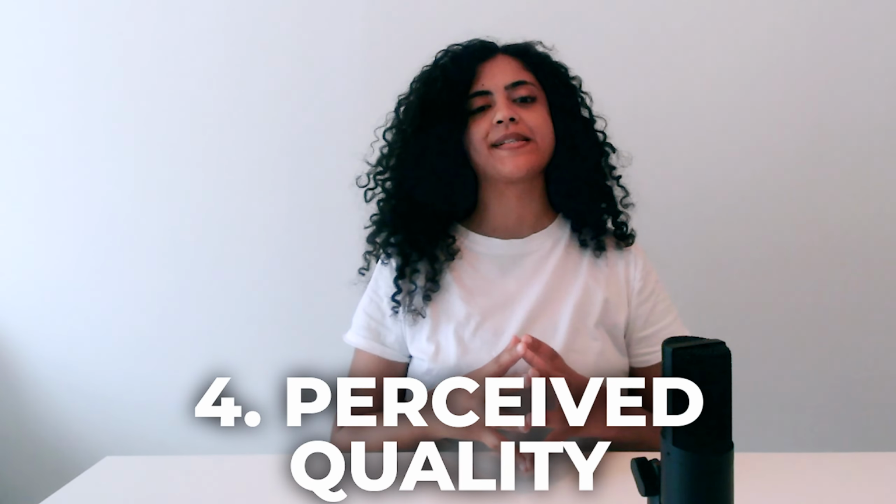Element number 4 is perceived quality, and this refers to the customer's perception of the overall quality or superiority of a product or service relative to alternatives in the market. High perceived quality can enable a company to differentiate itself from competitors and charge a premium price for that.